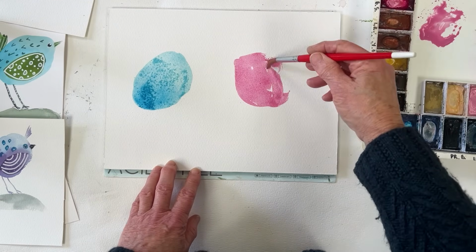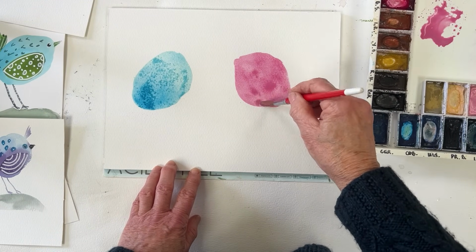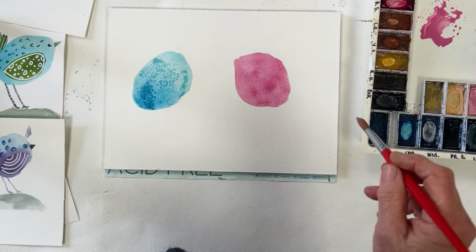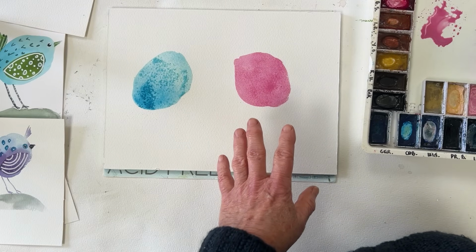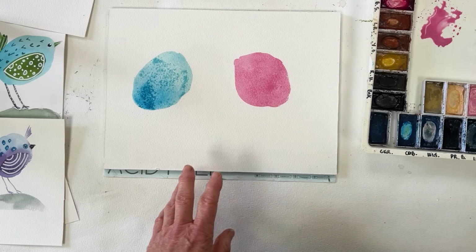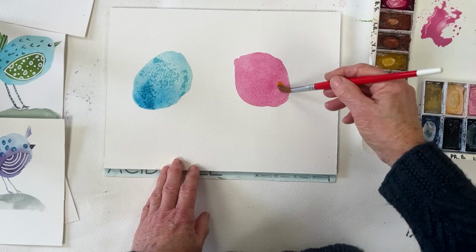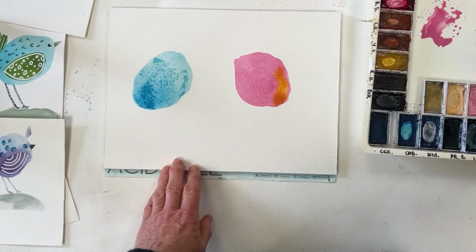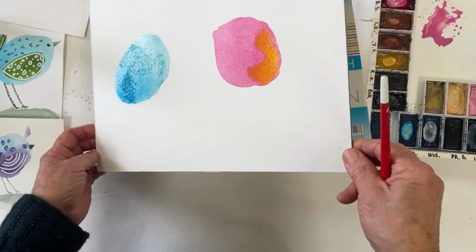Okay, so we'll just make that body a nice fat pink body. While I'm not going to do anything else to that one, we'll just keep that one. Oh no, and maybe I'll put a little bit of quinacridone gold in there and see what happens to that. I'll just let that run a bit.